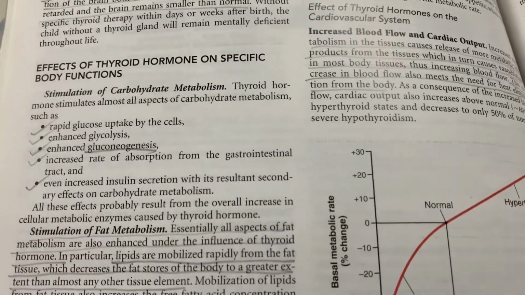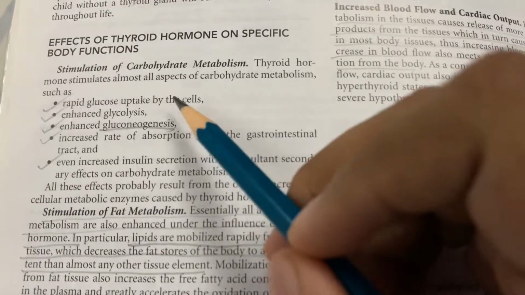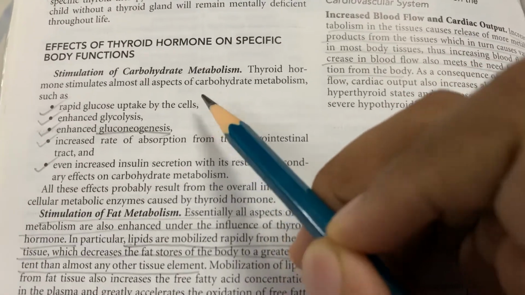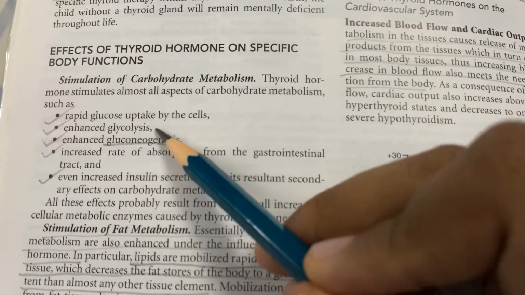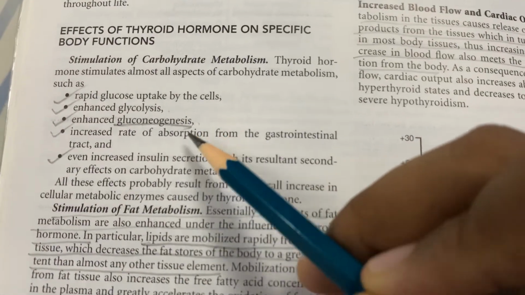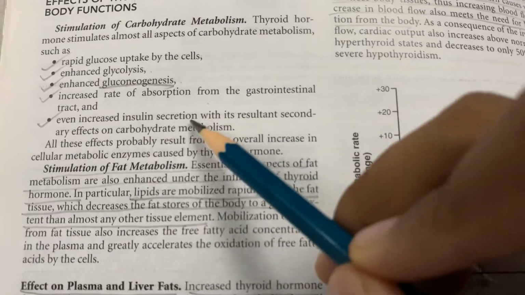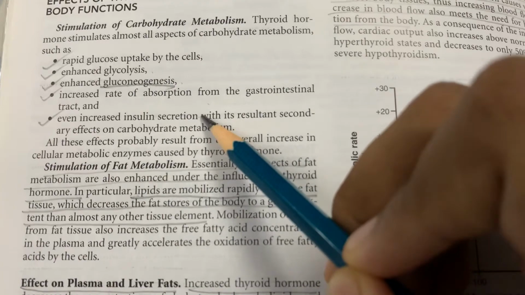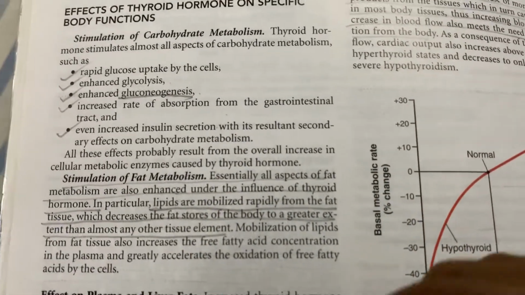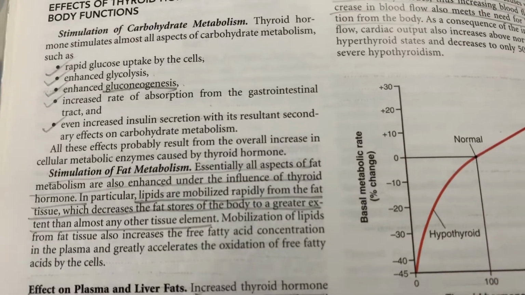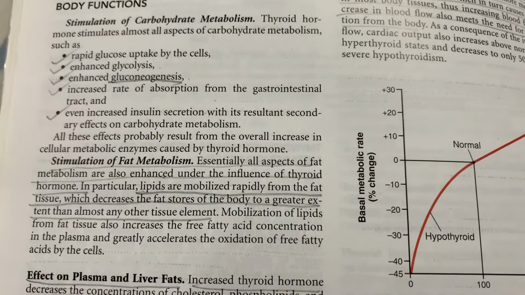And effects of thyroid hormone on specific body functions. So it stimulates carbohydrate metabolism. It enhances glucose uptake by the cells, which causes an increase in requirement for insulin. Enhanced glycolysis, enhanced gluconeogenesis, increased rate of absorption of carbohydrates from the GIT, and increased insulin secretion, okay? It also mobilizes free fatty acids, so it stimulates fat metabolism in that way, because when fatty acids are mobilized, they are also oxidized, okay?